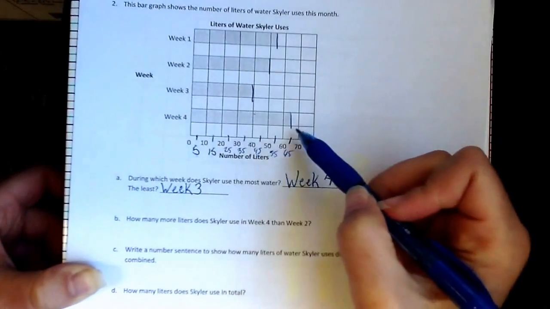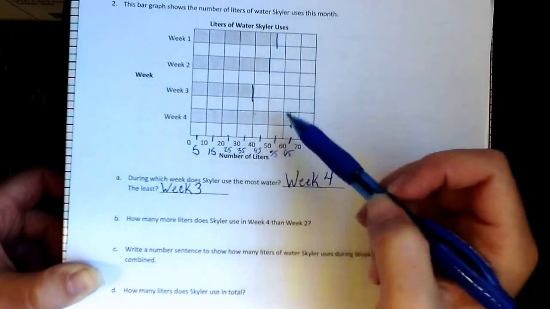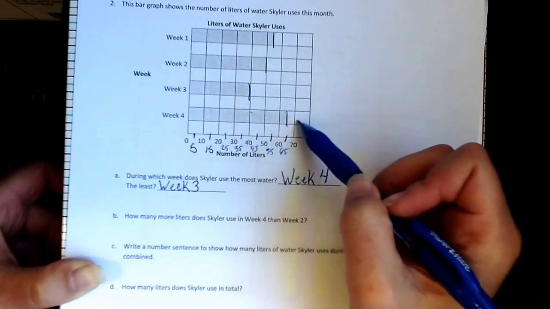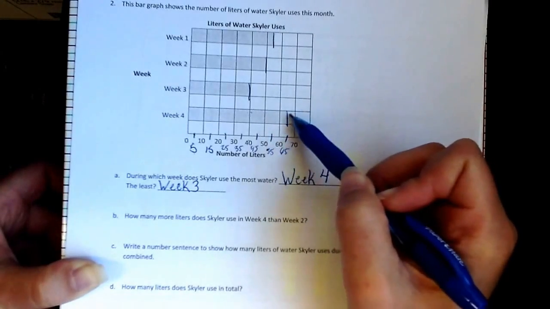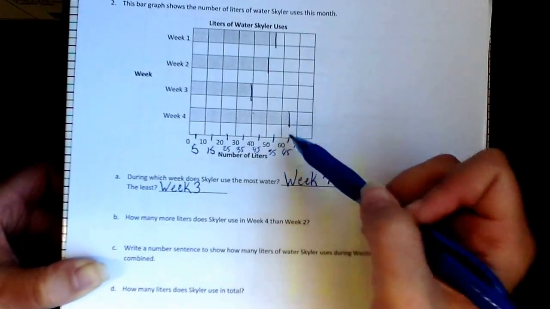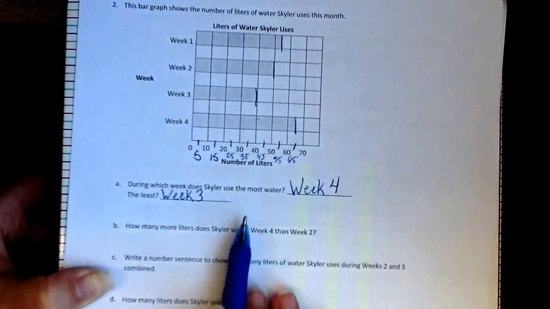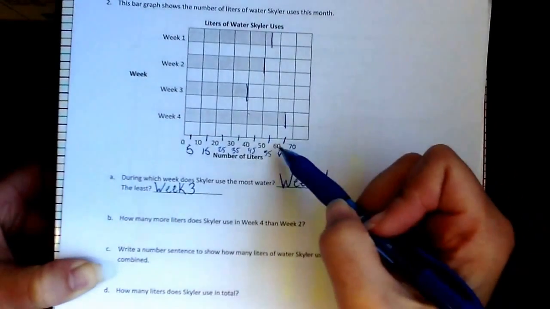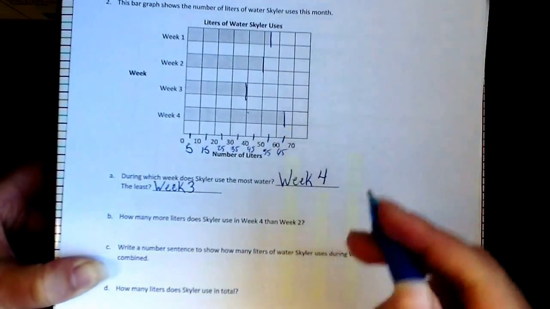I started counting by 5s because I know that some of my weeks I'm looking at the halfway points. So the whole box isn't shaded in all the way, only half of it is. So I needed to figure out what that value is for those half shaded boxes, because I knew that week 4 had half of a box shaded in. So between 60 and 70 is 65.